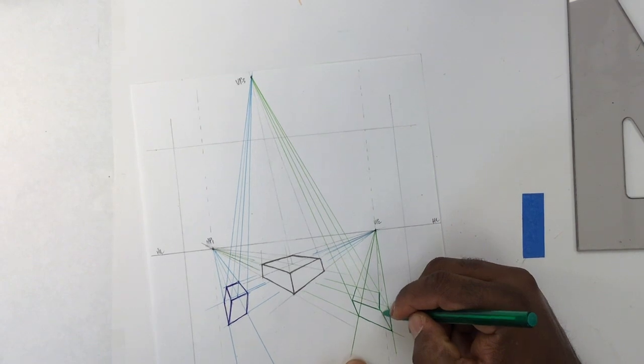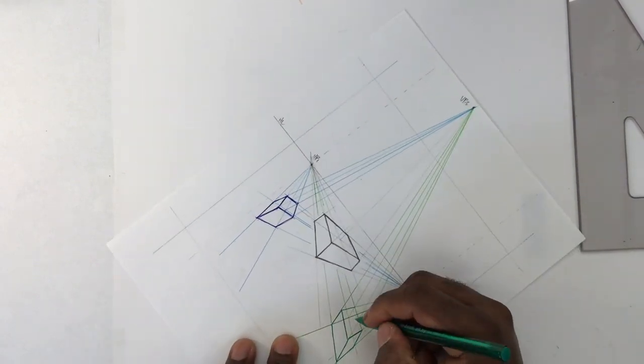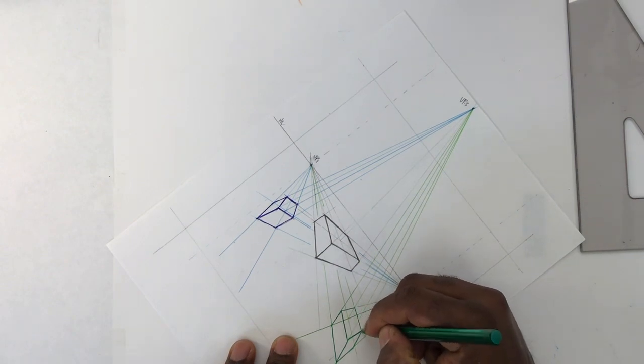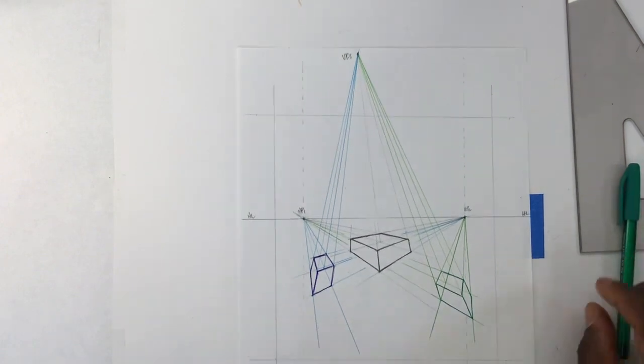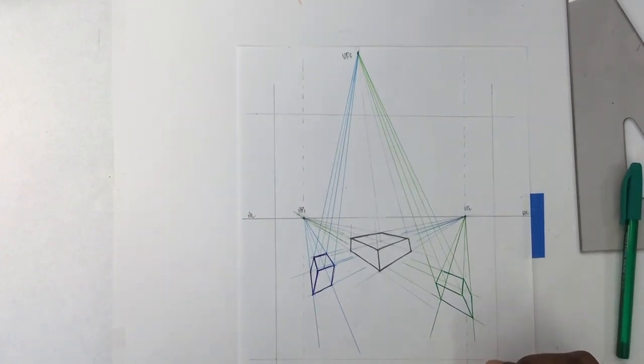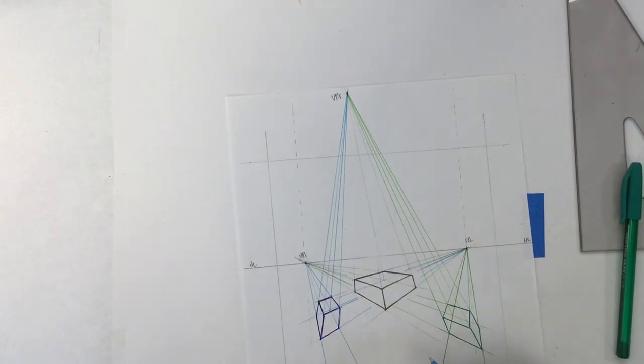It's still recognizable as a box, but you can see it's getting a little bit warped. Okay, so there's that.